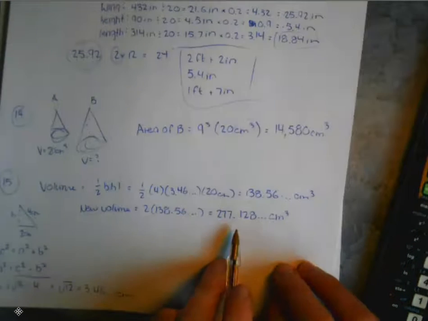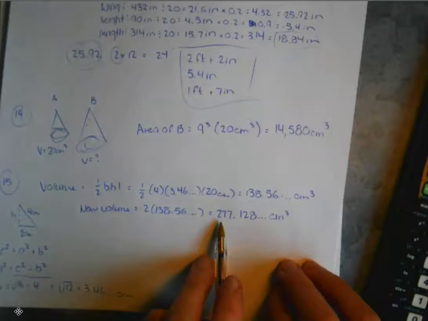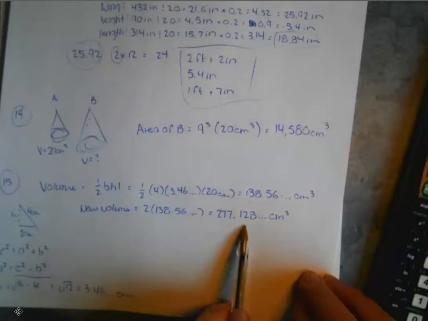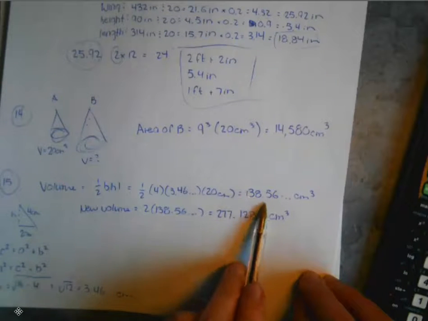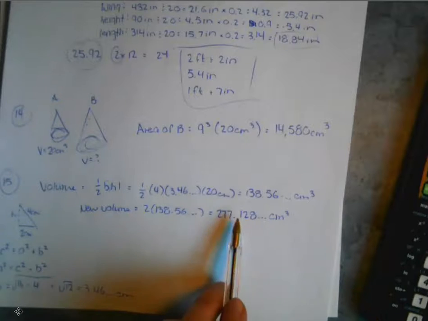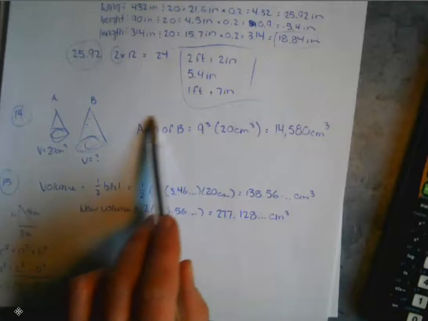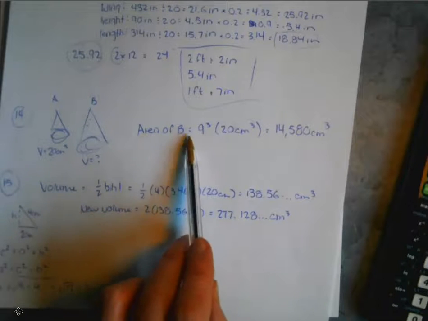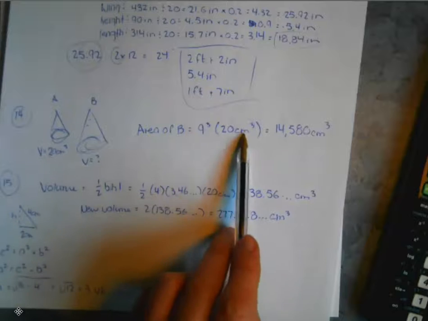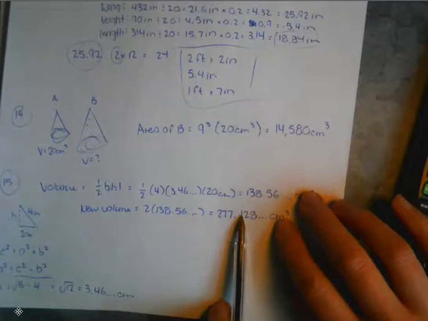Okay, so now if we want to solve for the new surface area, basically what we need to figure out is what was our scale factor to get from 138.56 to 277. So remember in the previous question we kind of talked about that, where you have the area of the changed object or similar object is equal to our scale factor cubed times our original. So we have the volumes of both of these.